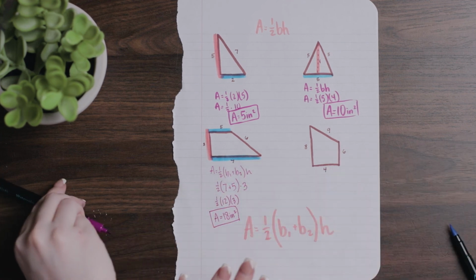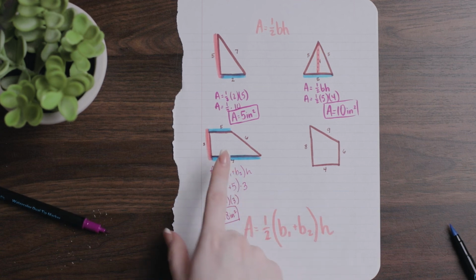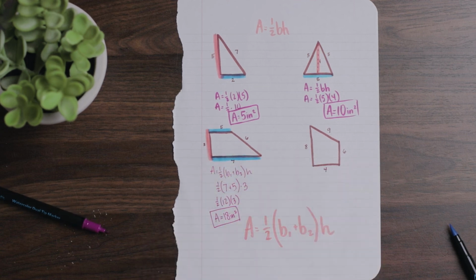Okay? Let's look at this last trapezoid right over here. This last trapezoid kind of looks like this one got flipped up on its side, but I'm looking for the same properties that I was looking for in the last one. I'll start with my bases. My bases have to be parallel.